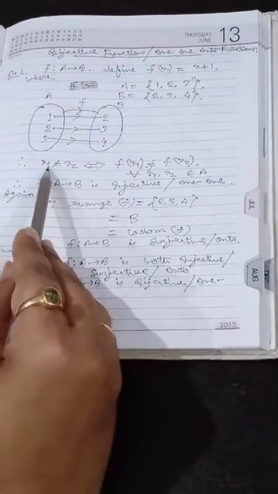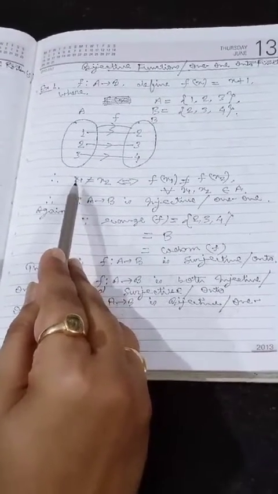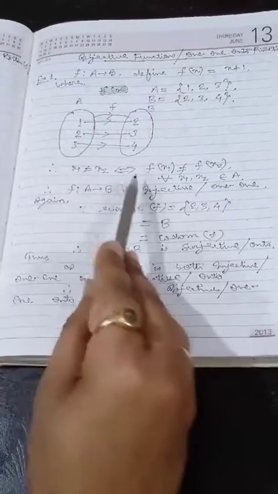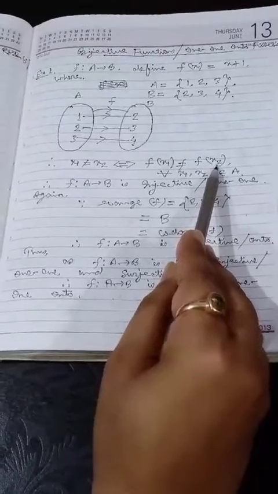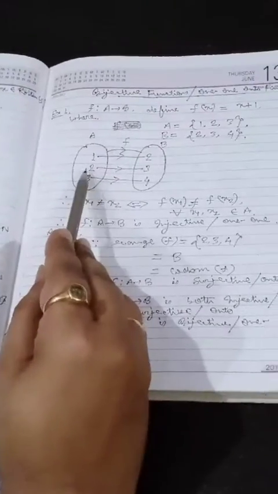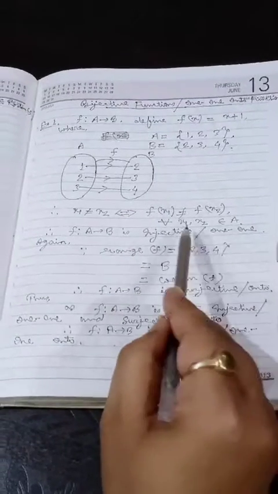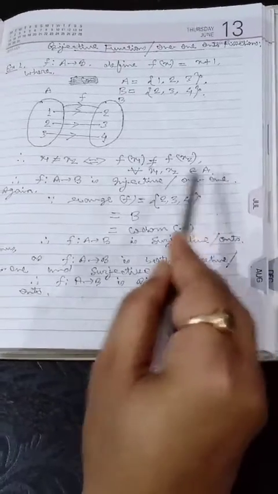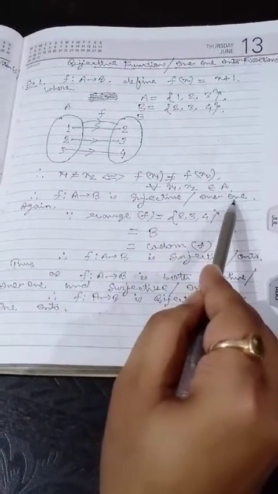For x1 not equal to x2, standing for any two distinct elements in the domain of the function, it implies and is implied by f(x1) not equal to f(x2). It means that for distinct elements in the set A, there are distinct images in the set B under this function f, for all x1, x2 belonging to capital A as the domain. Therefore, this function f from A to B is injective or one-one.